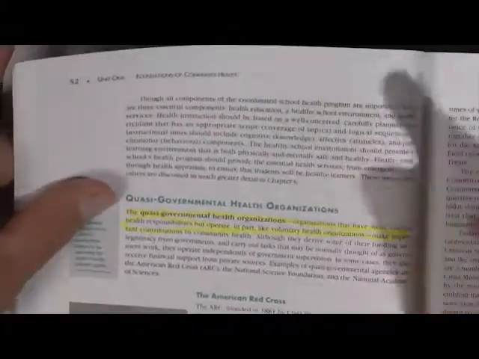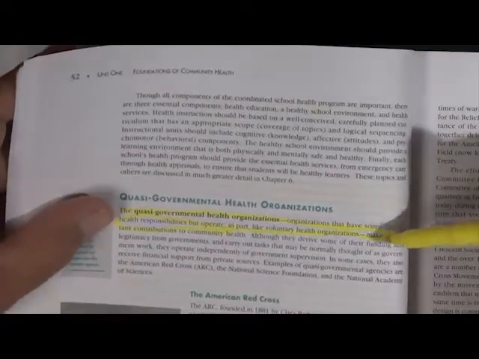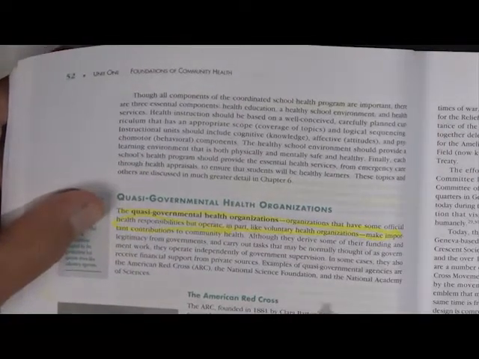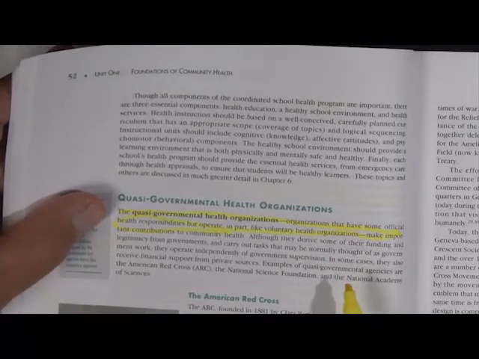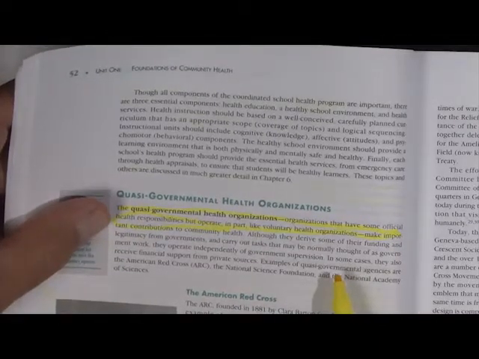Now we'll flip on over to quasi-governmental health agencies, and the example of this one is always the Red Cross and what we're doing there. These agencies may have a governmental charge, but they still function like a voluntary health agency.